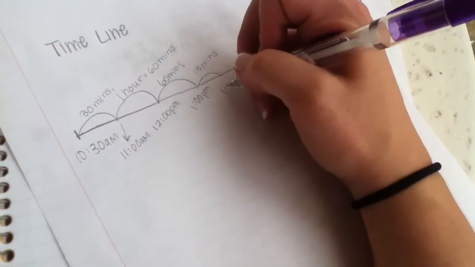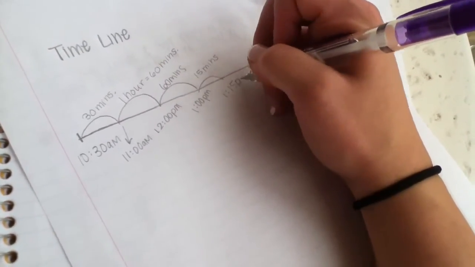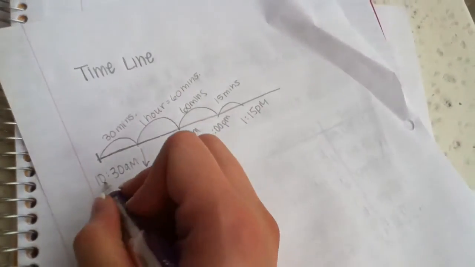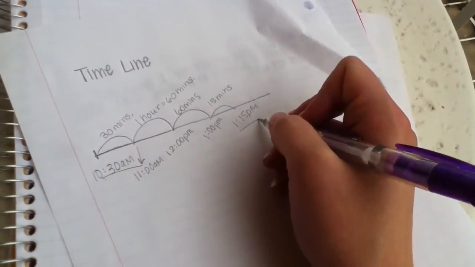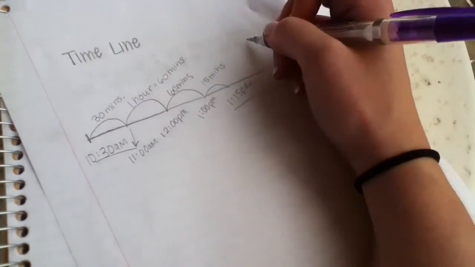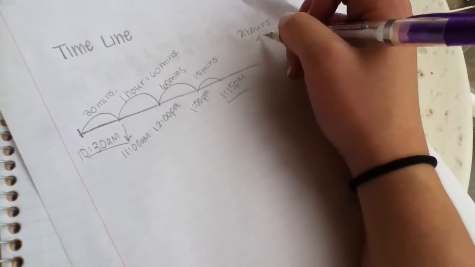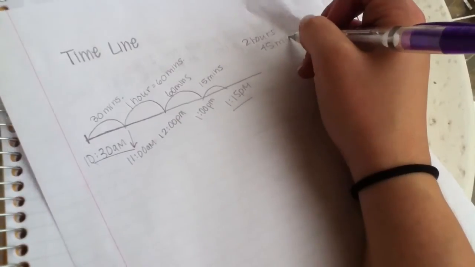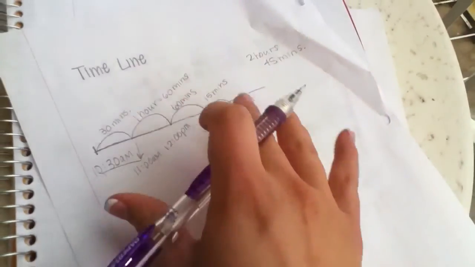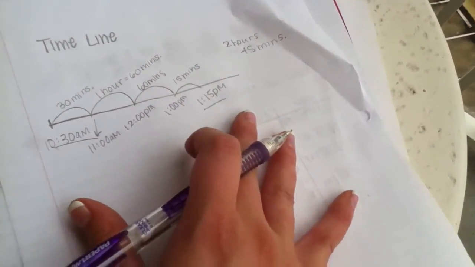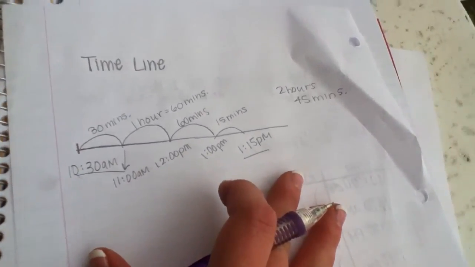So that's going to bring us to 1:15 PM. So if she starts dance at 10:30 AM, she's going to finish at 1:15 PM if her dance practice is 2 hours and 45 minutes. So those are two different ways we can make 60 approach using the timeline and the two columns.